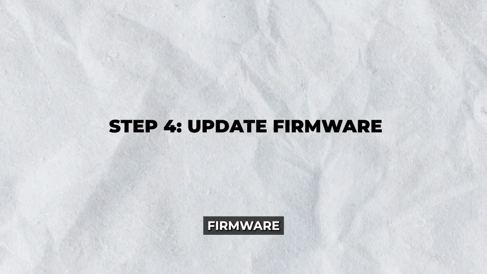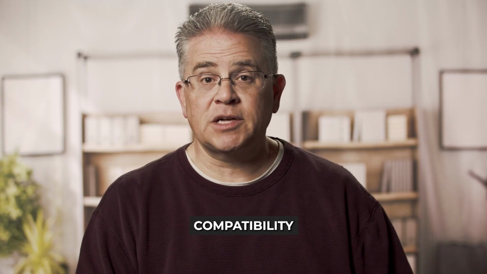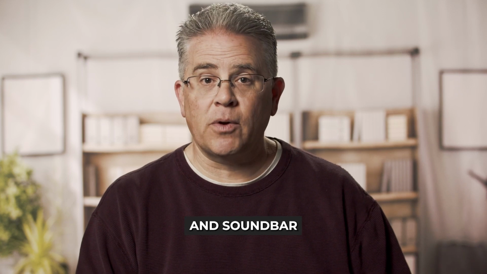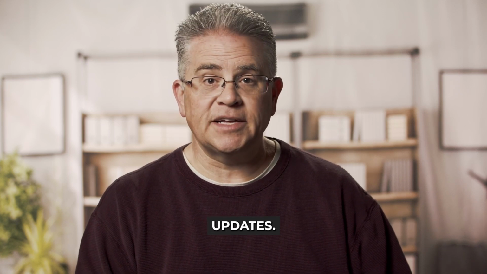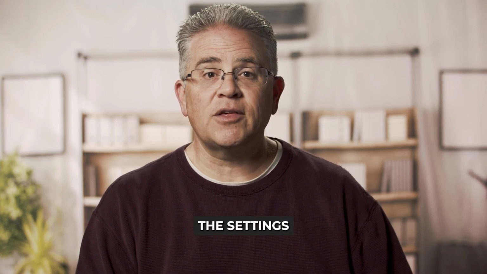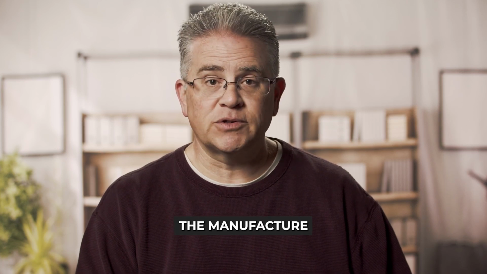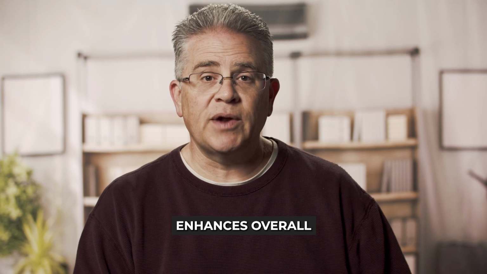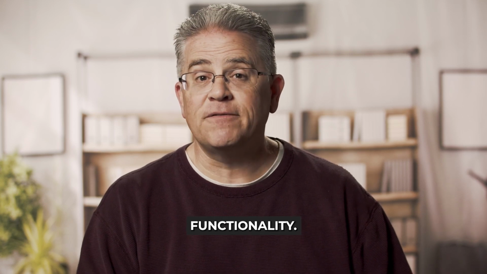Step 4. Update firmware. Outdated firmware could cause compatibility issues with HDMI ARC. Check both your TV and soundbar for any available firmware updates. You can usually do this via the settings menu or by visiting the manufacturer's website. Keeping your devices updated not only resolves bugs, but also enhances overall performance and functionality.